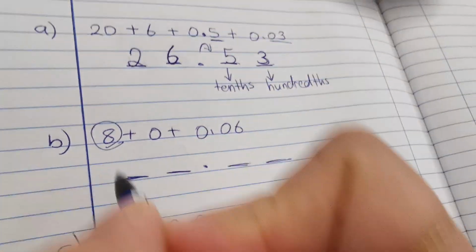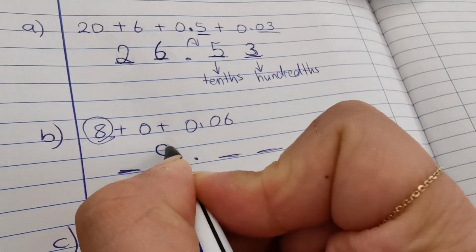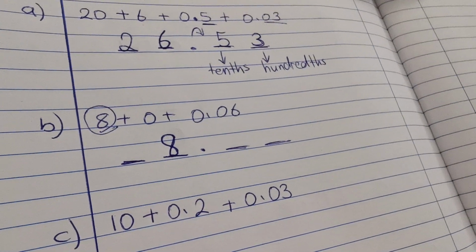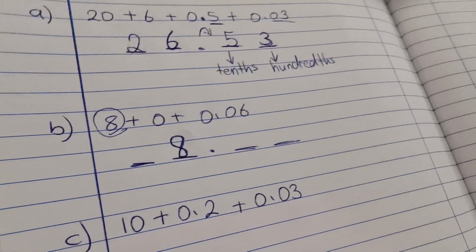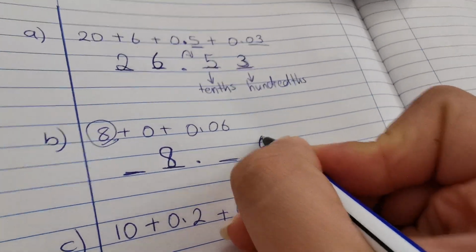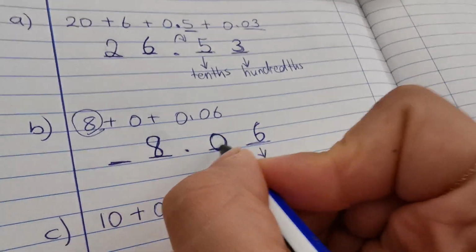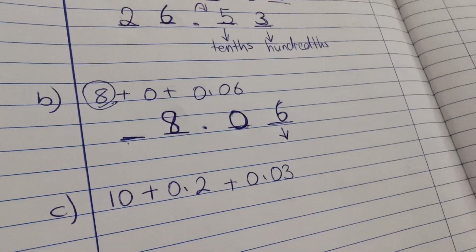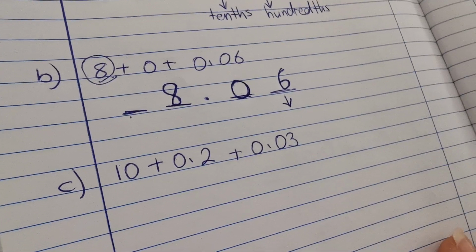Now we have 8. 8 is ones, so it's supposed to be over here. Now 0. Then 6/100. Where should I put 6/100? In the 100th place value, which is here. Can I leave this empty? No, of course. I should put 0. If I leave this empty, no matter because it's a whole. So we read it as 8 and 6/100.